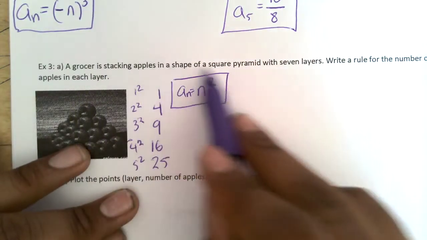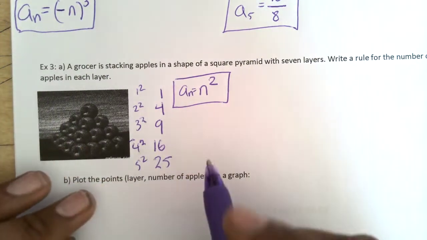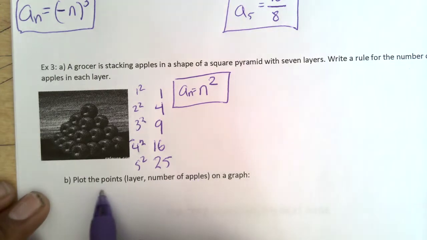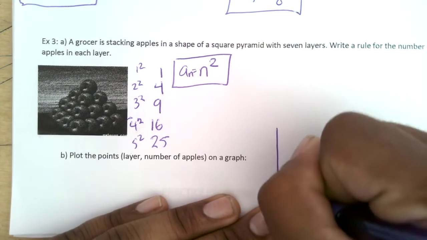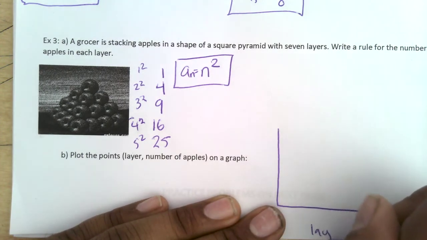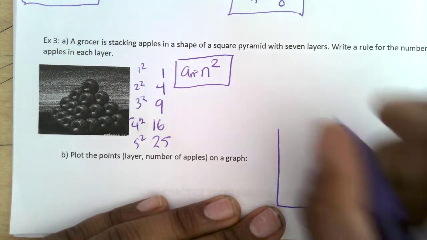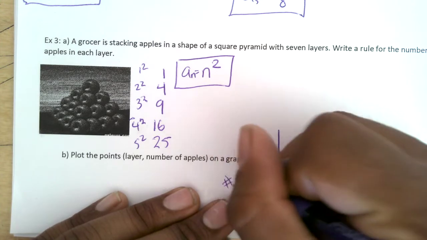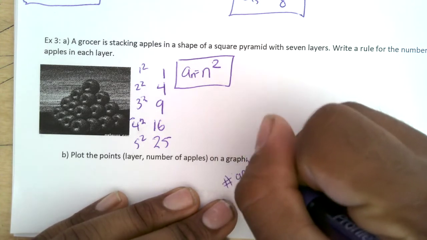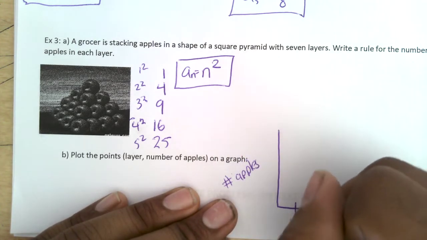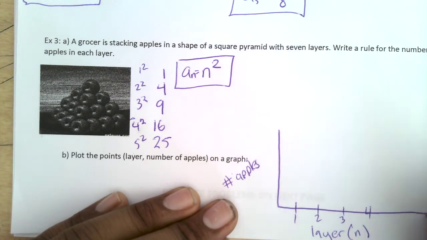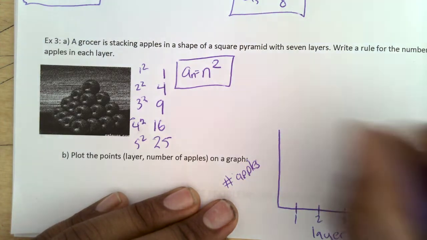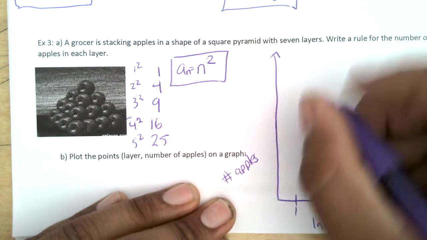Let's check that it asks us anything else. Nothing really. All right, plot the points. Okay, layer, number of apples. So we're going to have our layer, which is going to be like our n, and we're going to have number of apples. And these are square numbers, so we're going to have layers 1, 2, 3. Now this should look like a parabola. 5, 6, 7. And let's plop this up here.